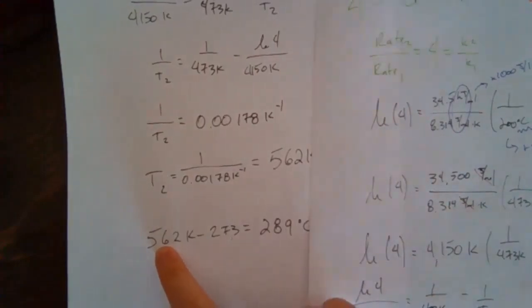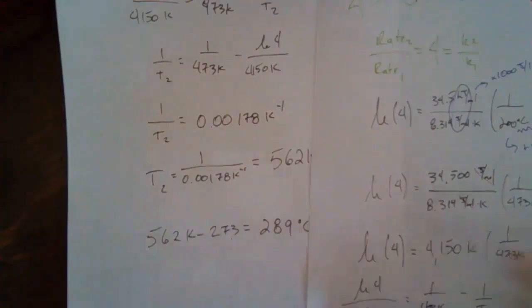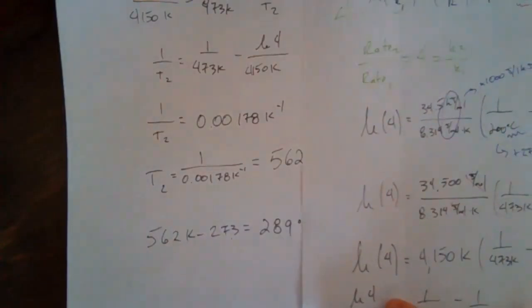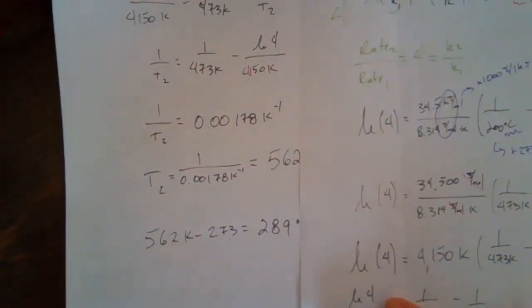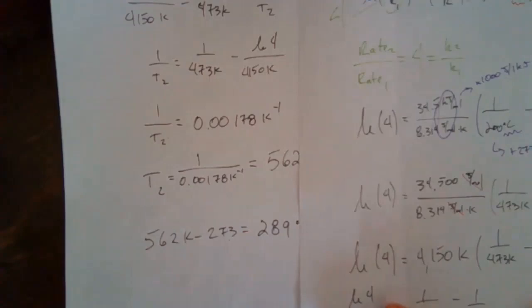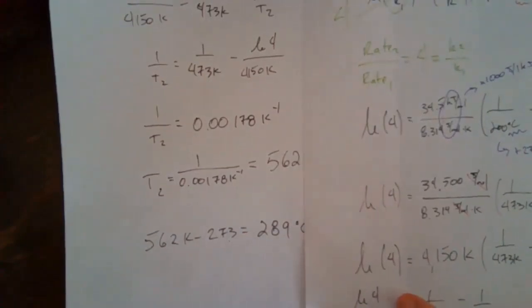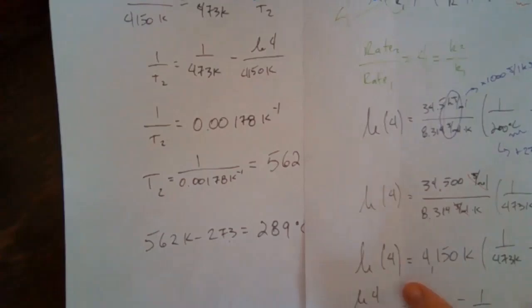It's not that we have to multiply the temperature by 4 in order to get the rate to increase by 4. It's because there's this exponential factor. When you increase the temperature, you can get really big effects, really big growth in the rate. So you only have to increase the temperature by 89 degrees Celsius, and you get a factor of 4. It is relatively easier to do that.